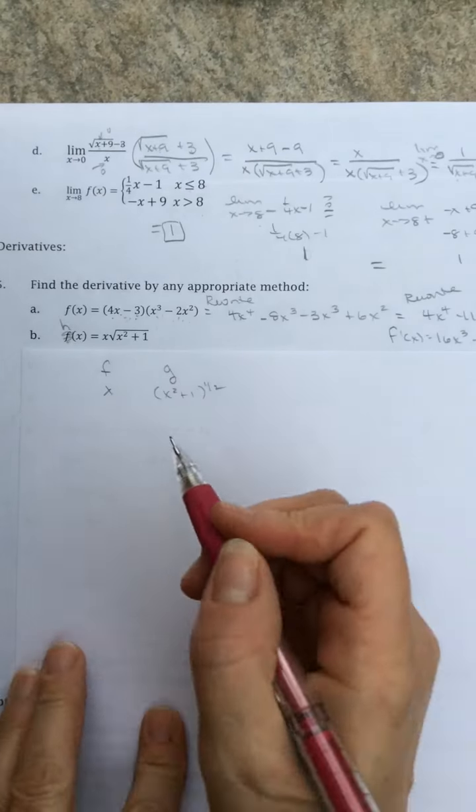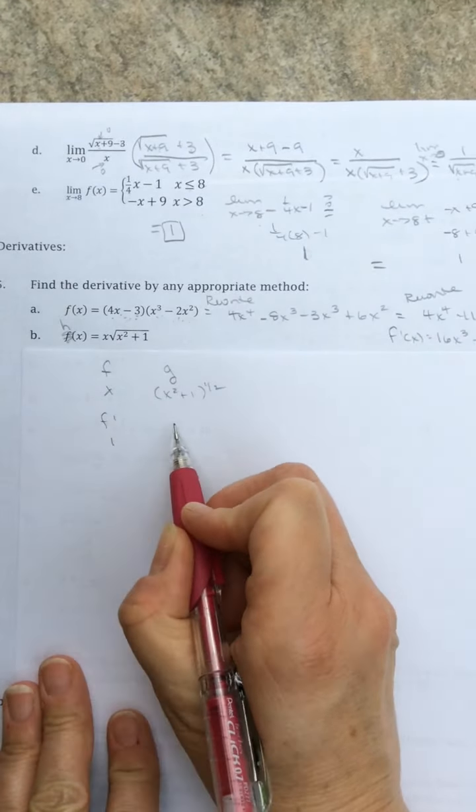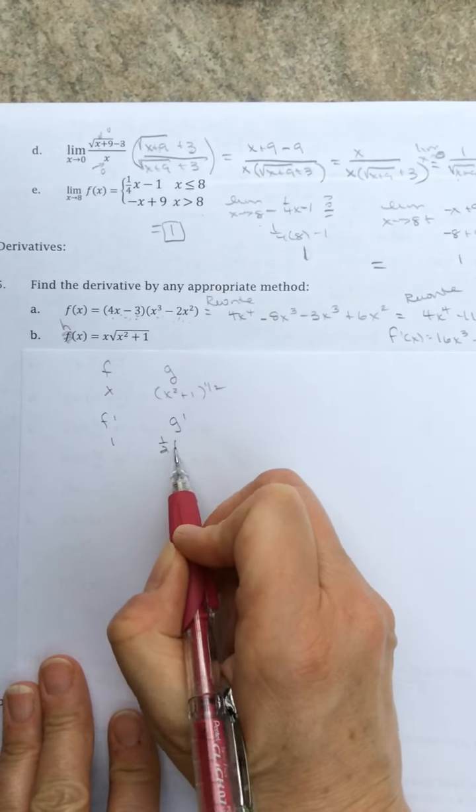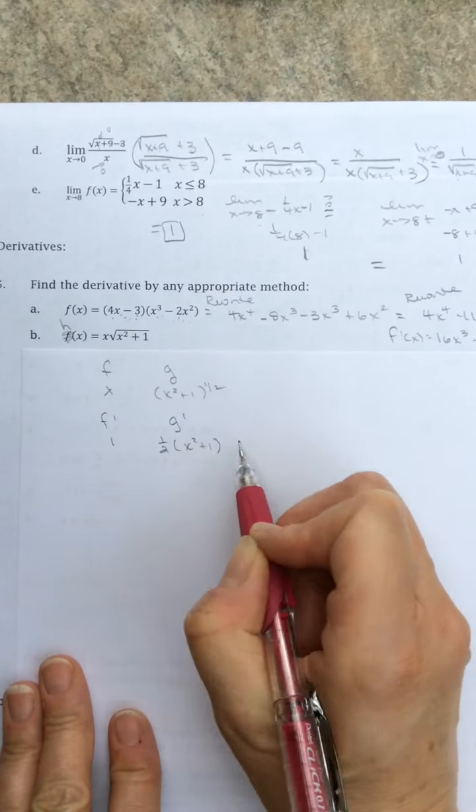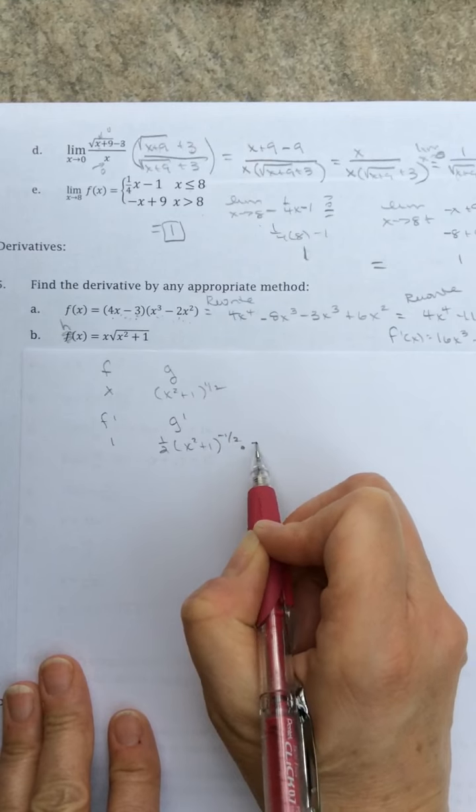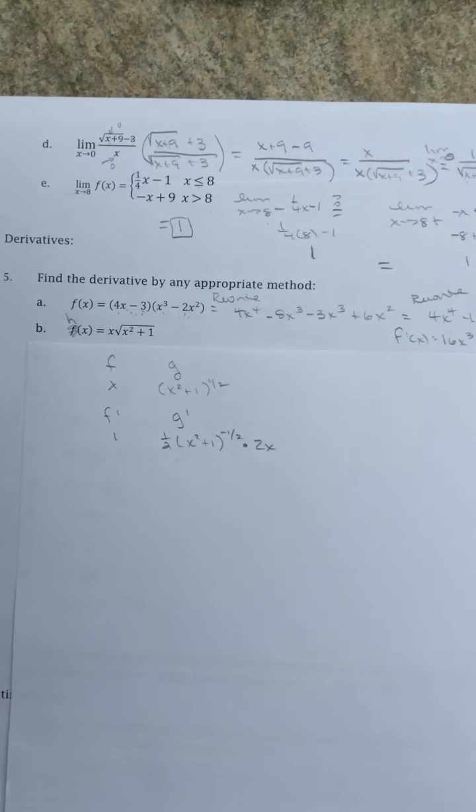So this is how we said we would handle it. We'll take each's derivative, and we're not going to forget, because we've just done integrals, we're not going to forget that chain rule when we take the derivative of g.